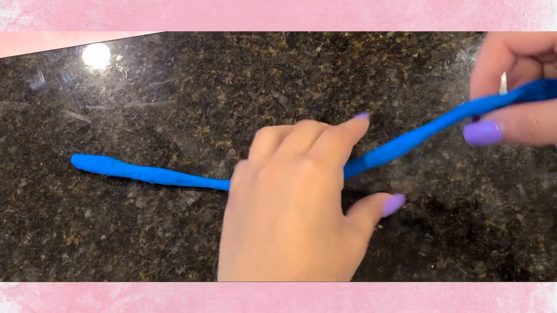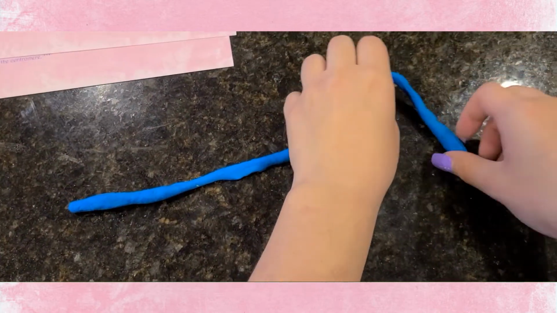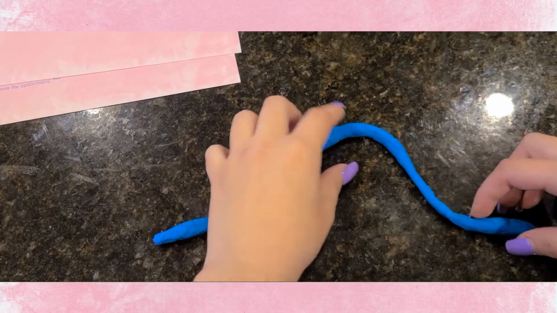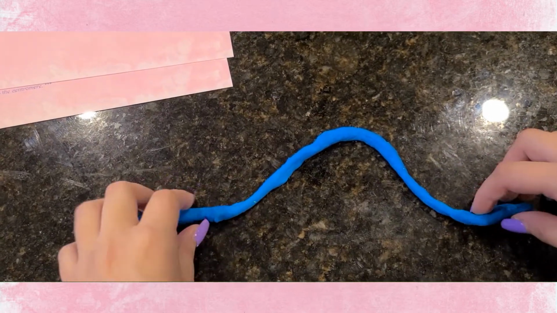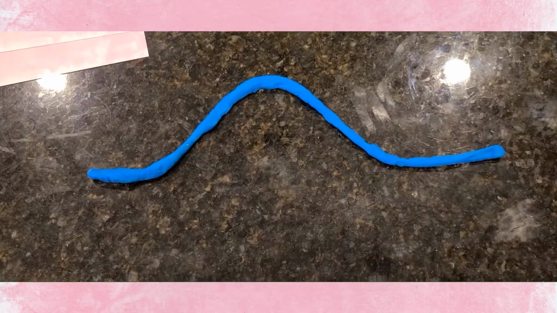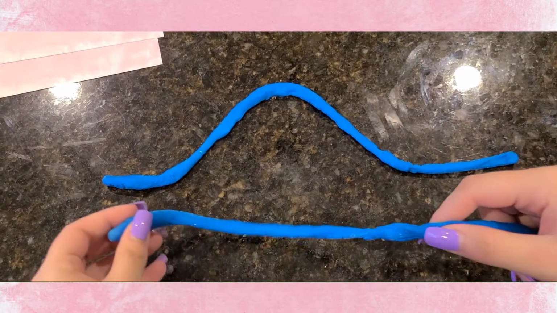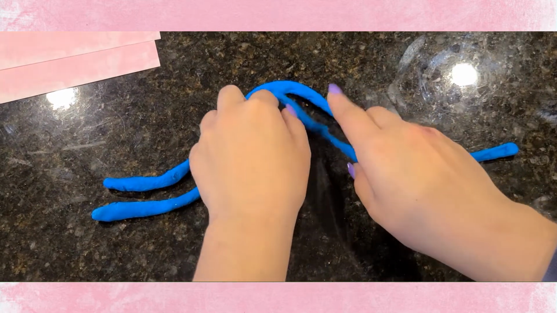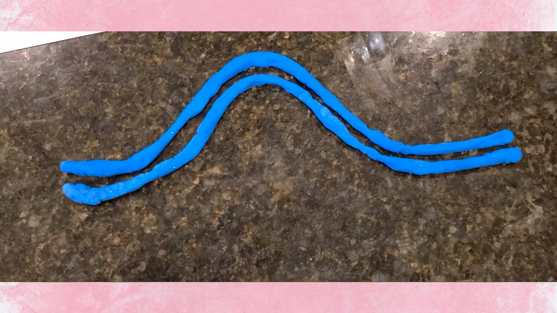To begin drawing this to see how they interact, you're going to take your first chromosome and you're going to make it have a little bulge up like that. Then you're going to take your second chromosome of that same one and you're going to do the same thing. So that is the first chromosome.